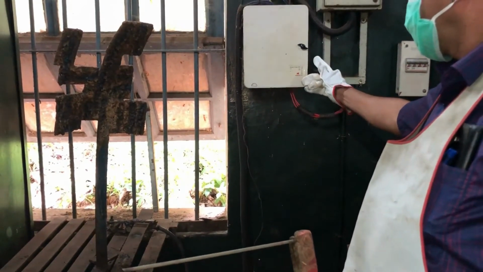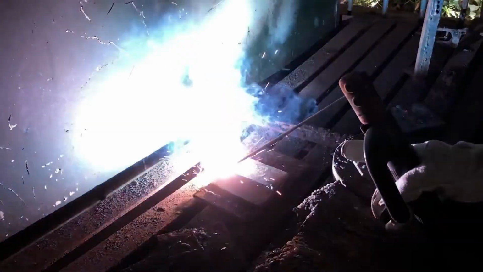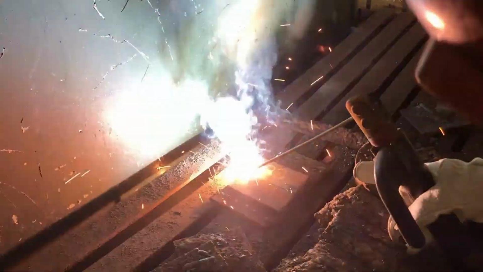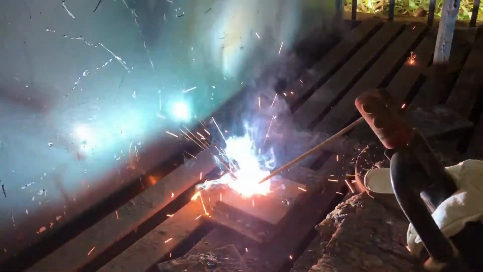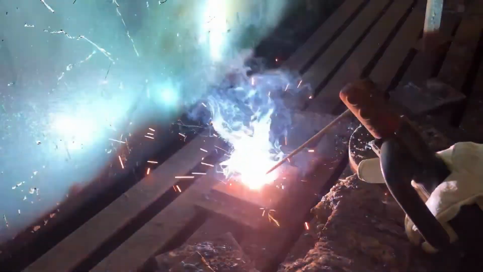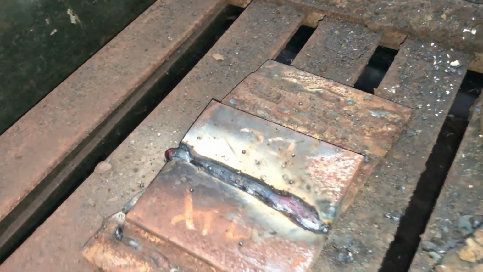Switch on the main supply. Now, wearing the shield, spot weld the workpiece at the top and the bottom. After that, straight weld between the workpiece from top to bottom like this. We can see the welded portion there.